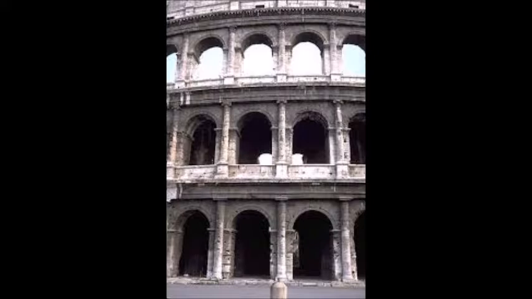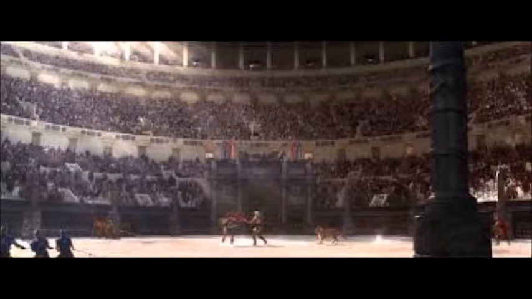Many believe that it was used for religious persecution, but that was not the case. The Colosseum was meant for violent spectacles such as gladiator combat, animal hunts, and naval battles. The gladiators were generally slaves, condemned criminals, or prisoners of war. The Colosseum was also known as the Flavian Amphitheater.